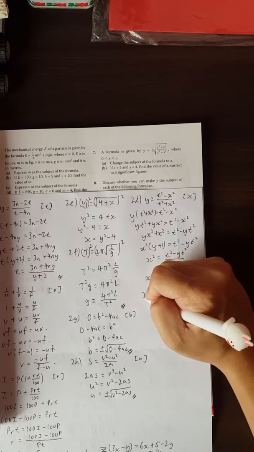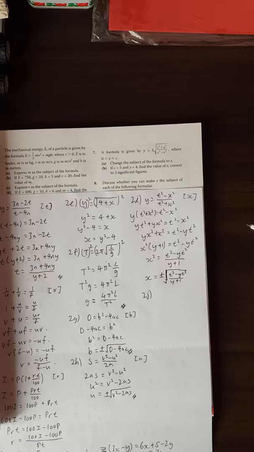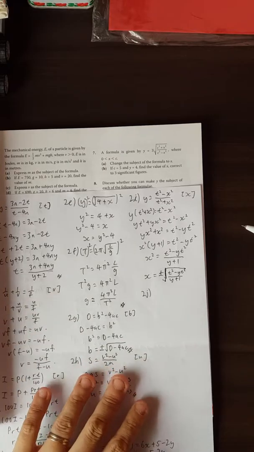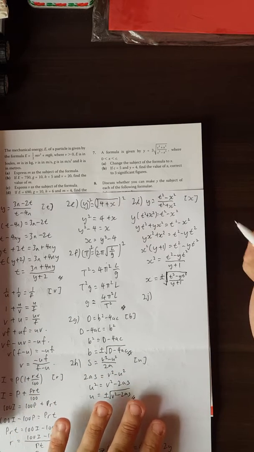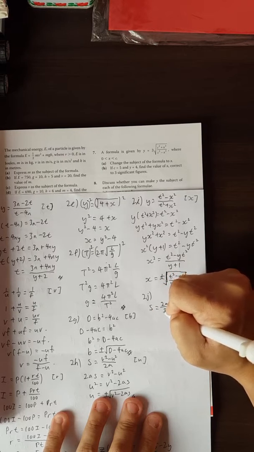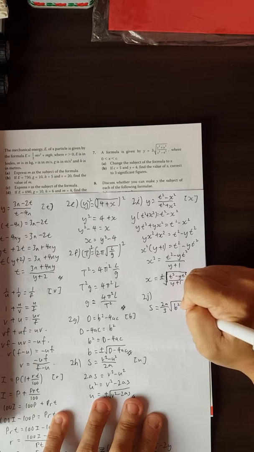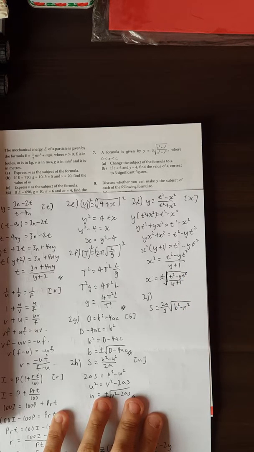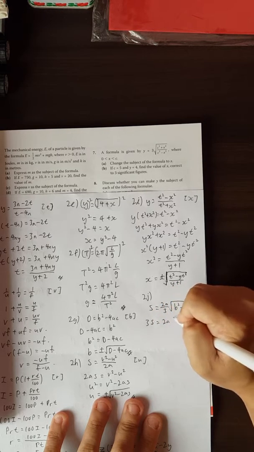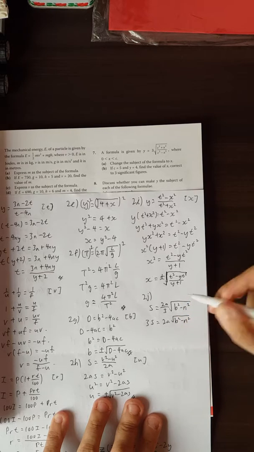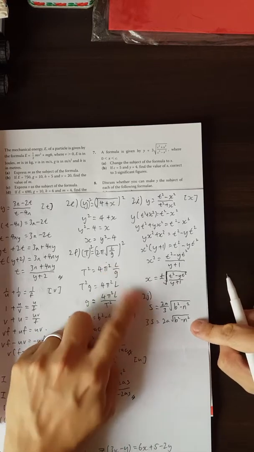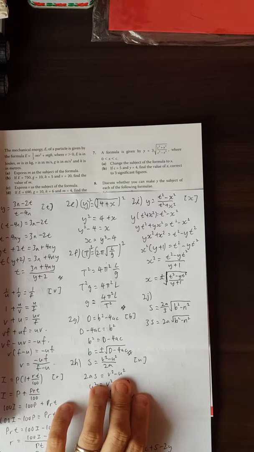Okay, 2j. Now, s equals, space is a bit tight here, square root of b squared minus n squared. So now the fraction is outside the square root sign. Remove the fraction first. 3s equals 2a square root of b squared minus n squared. This question and 2f are quite similar, right? So we want to remove the square root sign, square everything.